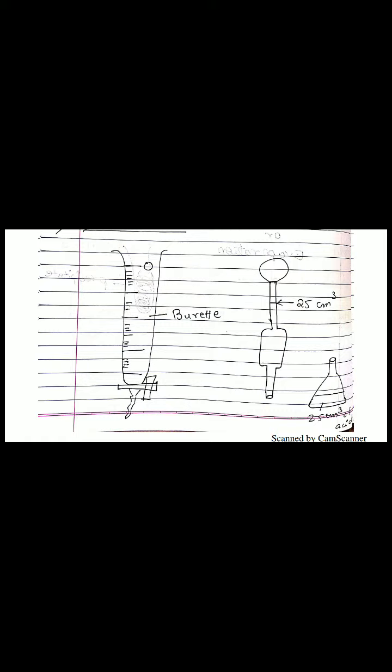Do you have any idea of these apparatuses? What is this? Burette. Have you seen a burette? Have you seen anyone doing this investigation in school? So this is the burette. That's a pipette. A pipette comes in 25 cm3. That's a conical flask. Using this pipette, you take either acid or base and pour it in this conical flask. If this pipette was filled with acid, in the burette you fill the base, and then by opening the bottom nozzle, you add it drop by drop. Before you start adding it drop by drop to the conical flask, you put the indicator in it.